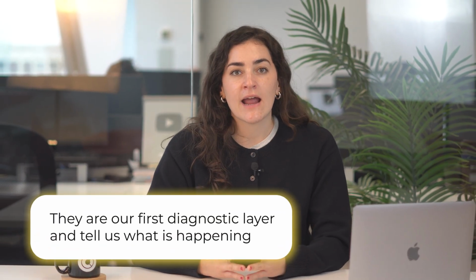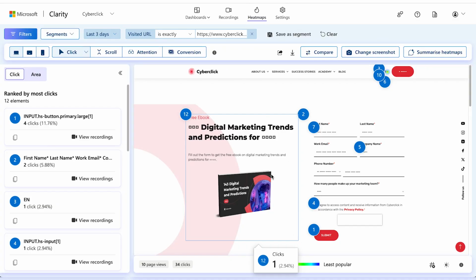Once we have the priority pages defined, the heat maps come into play. They are our first diagnostic layer and tell us what is happening. The click map shows where users interact, whether the main CTA is getting the attention it should, whether secondary elements are capturing too much interaction, or if there are seemingly harmless areas that concentrate many clicks.